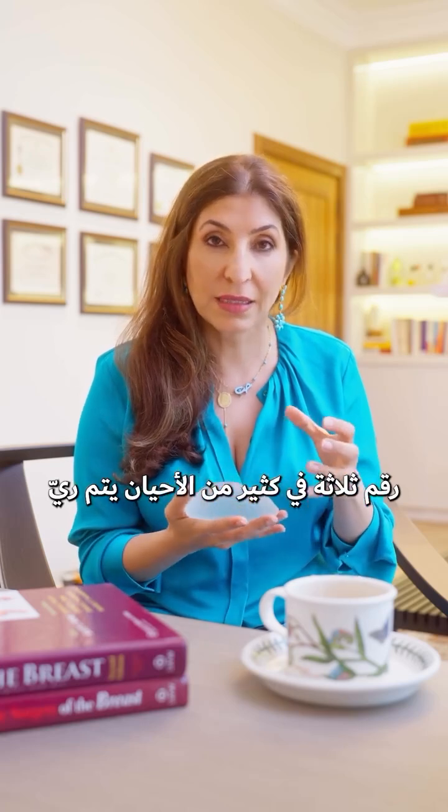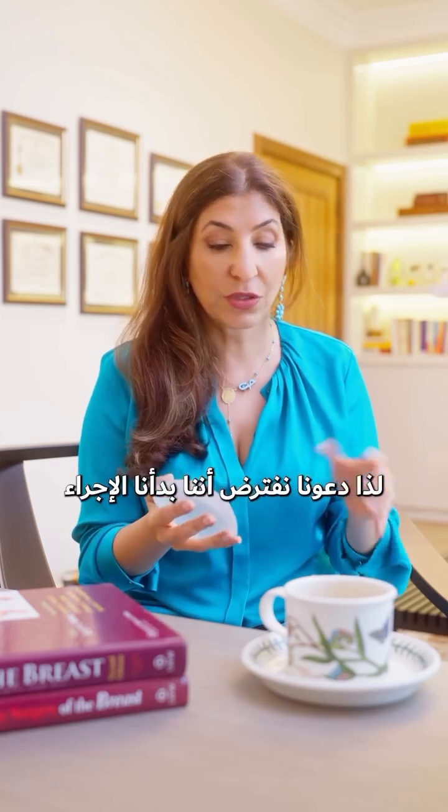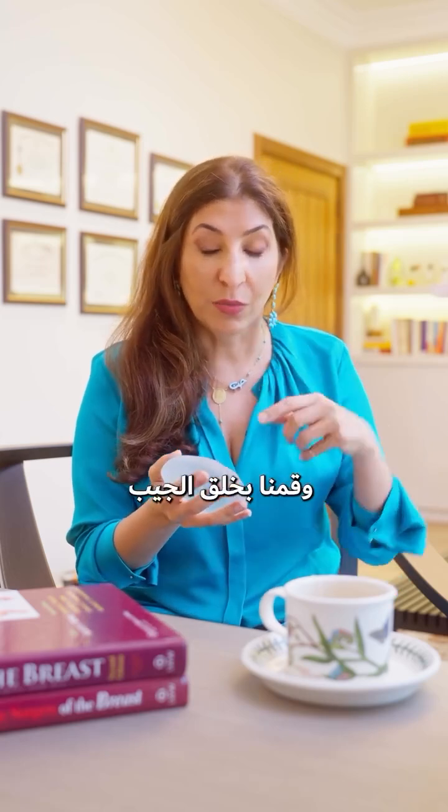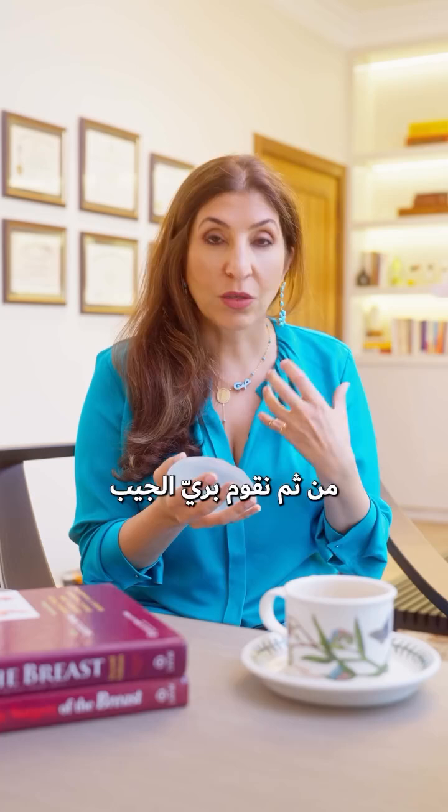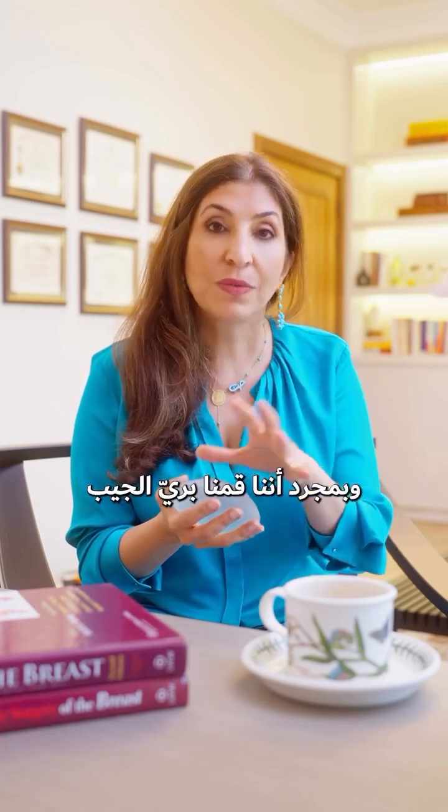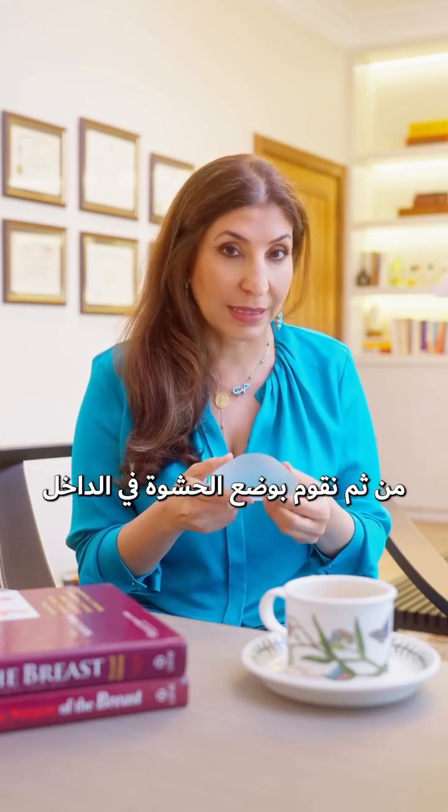Number 3, the pocket is often irrigated with an antibiotic solution. So let's say we've started the procedure, we've made our incision, we've created the pocket. We then go in and irrigate the pocket with antibiotic solution. And once we've irrigated the pocket with antibiotic solution, we then place the implant in.